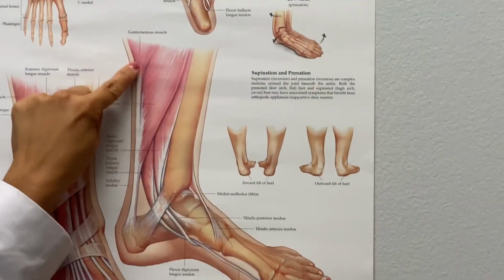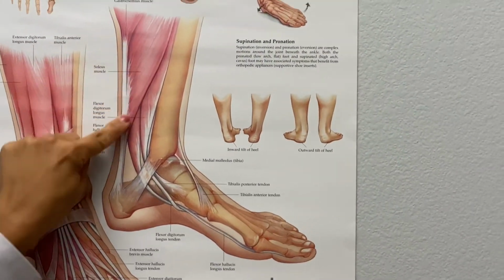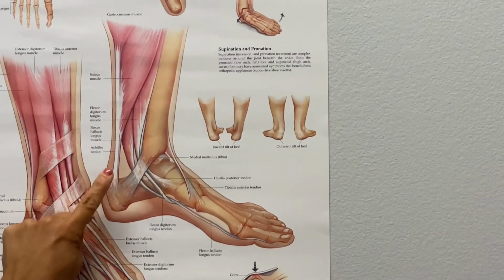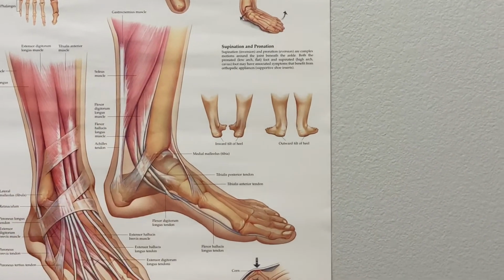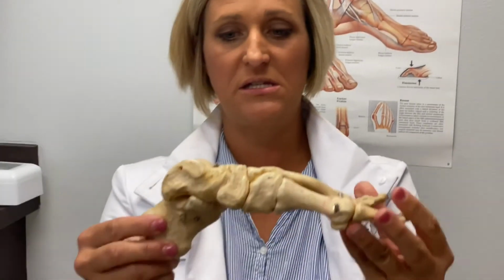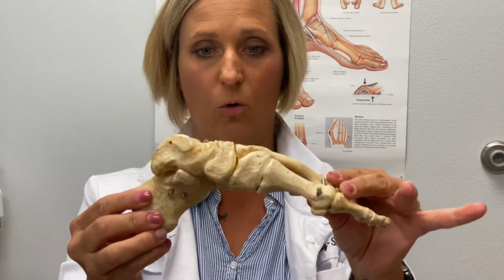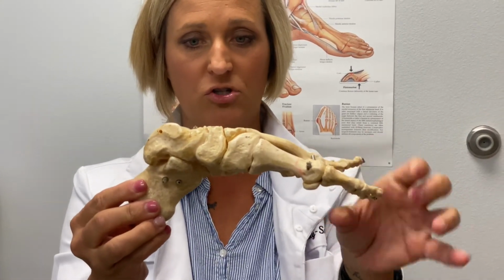So in the pediatric flatfoot, what we see is this Achilles tendon is short and tight. When this tendon is short and tight, it pulls against the back of the heel bone, collapsing that heel bone down. So what we see, this is a foot bone. This is a normal structure to our foot. This is how the foot should look.